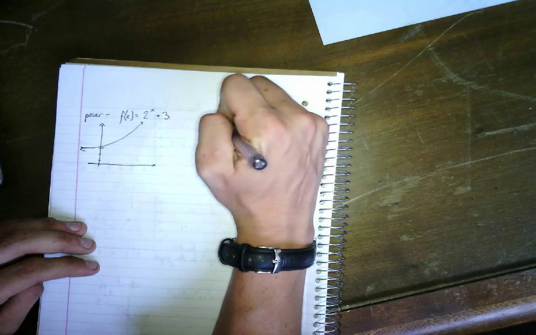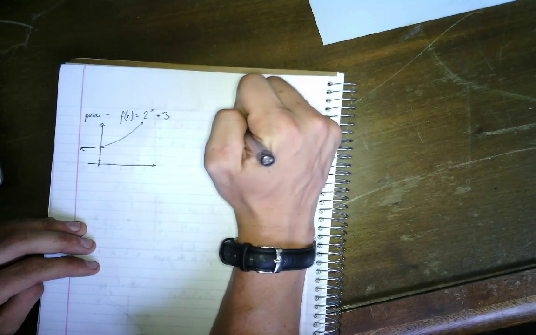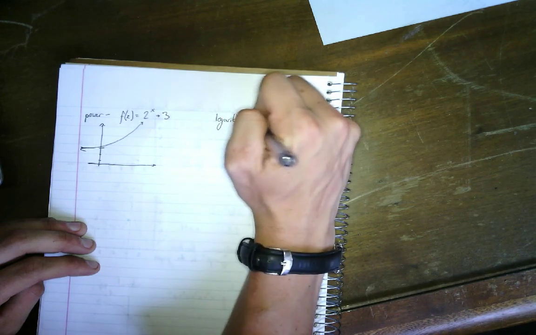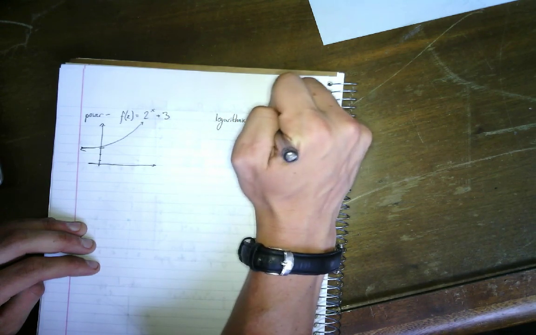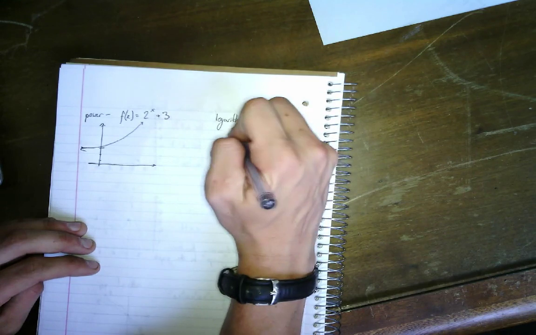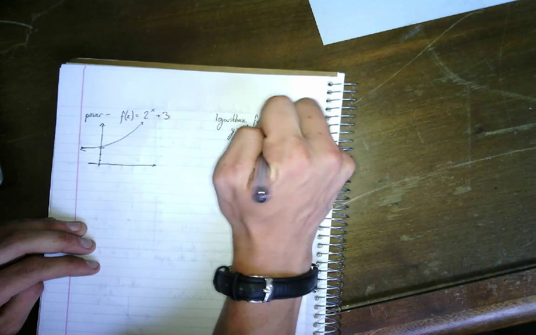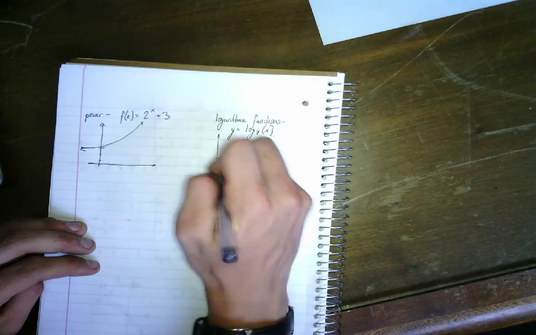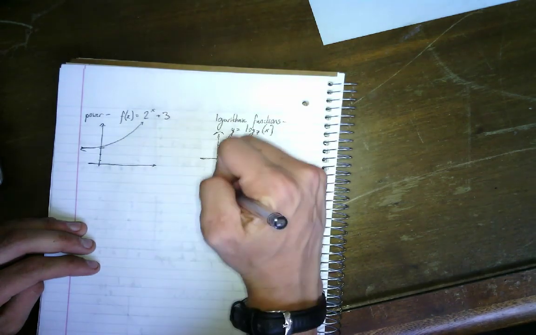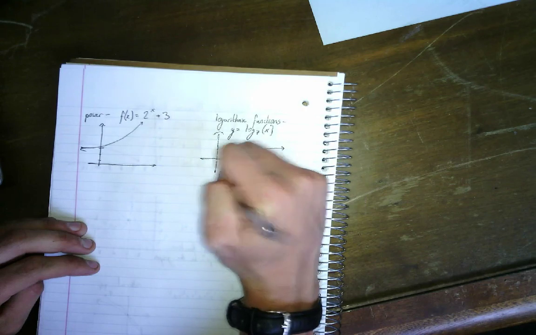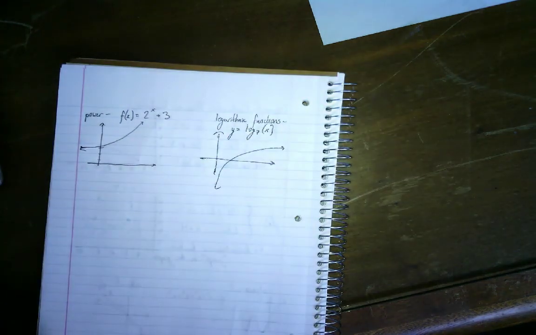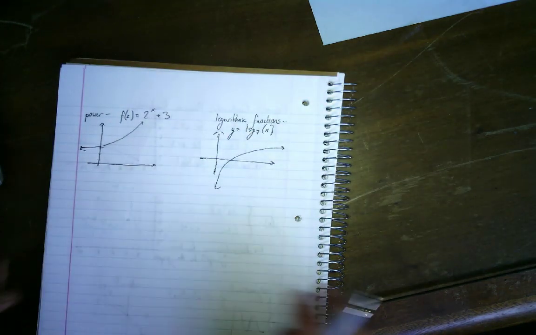Logarithmic functions. I don't think we quite made it to these last year, but we will. That could be something like y equals the log base 7 of x. In general, these functions kind of take on this shape right here.